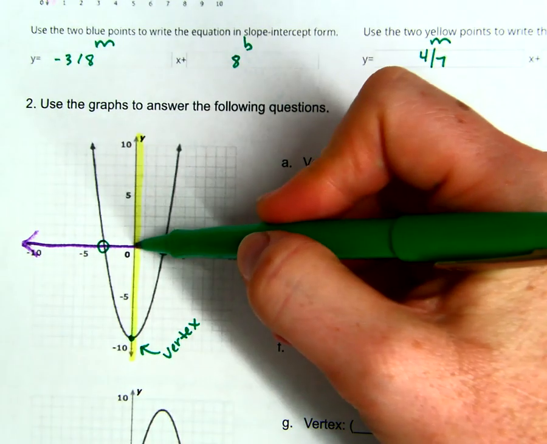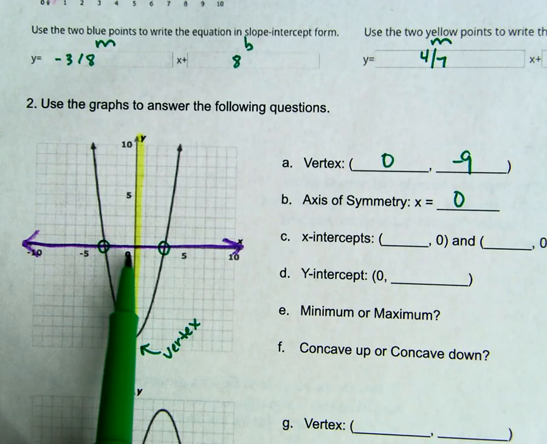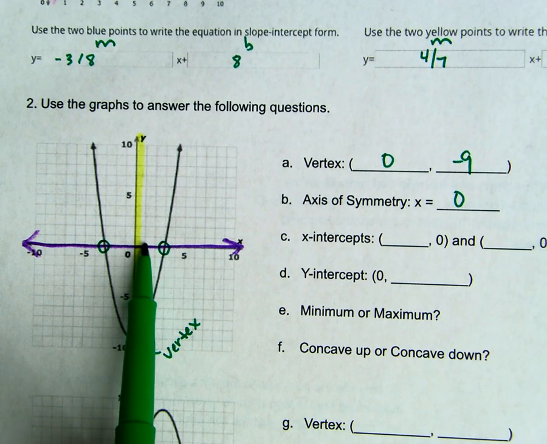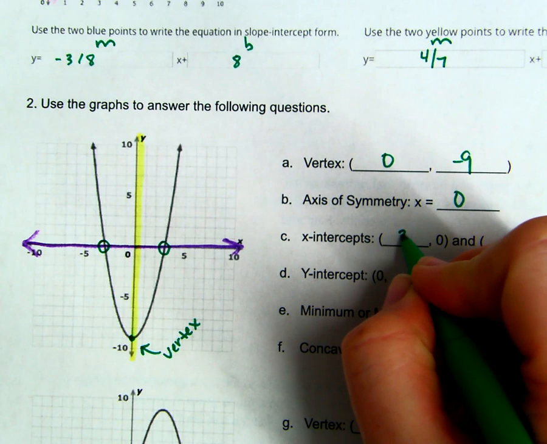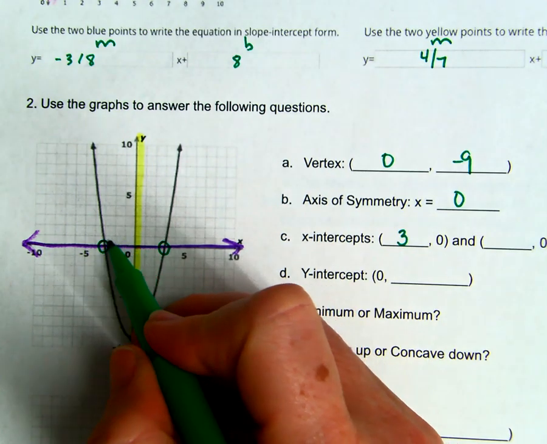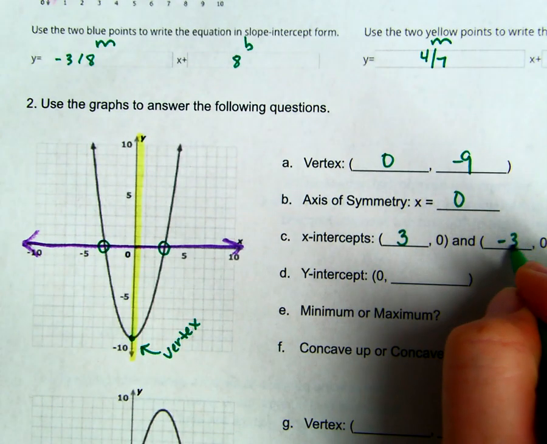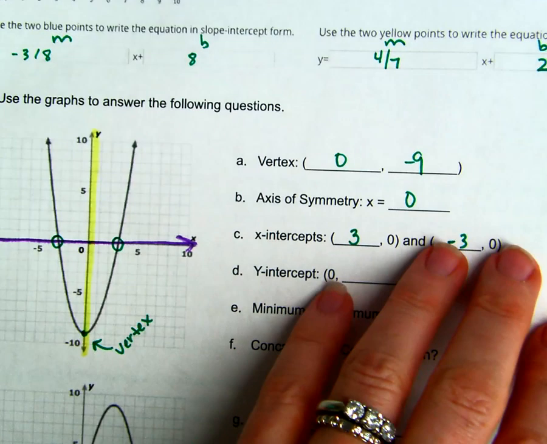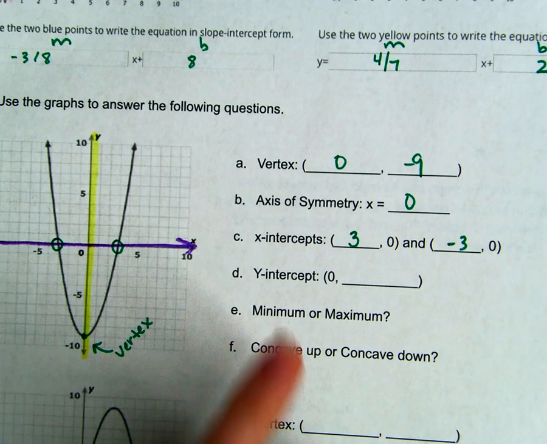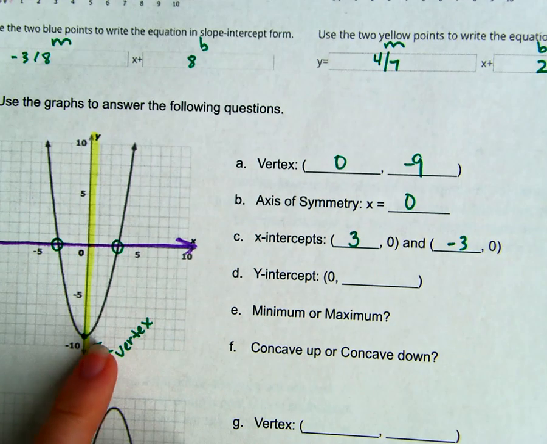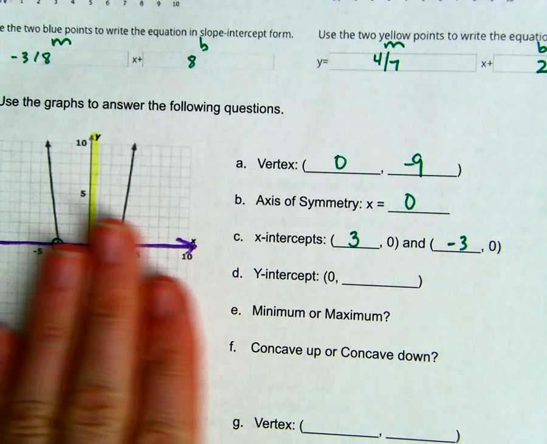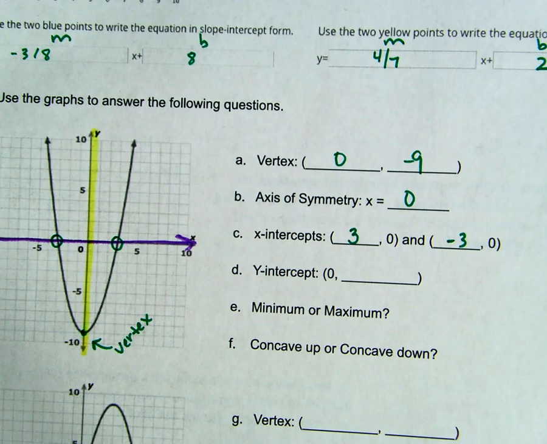So we count lines, or spaces, not points. So that would be 1, 2, 3 would be the first one. And 1, 2, -3 would be the second one. They will not always be opposite, so don't let this fool you. You're going to see this in the next one. If the vertex is not on the y-axis and the parabola is off-center, they won't be the opposite numbers.